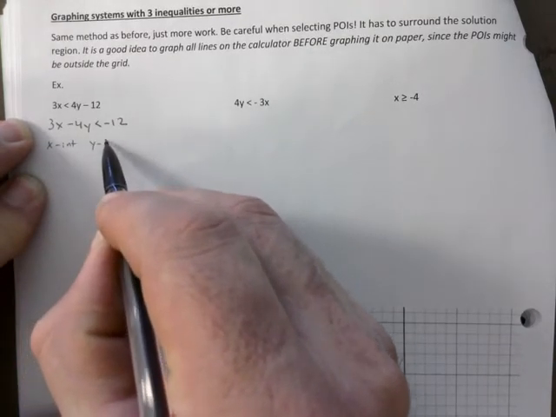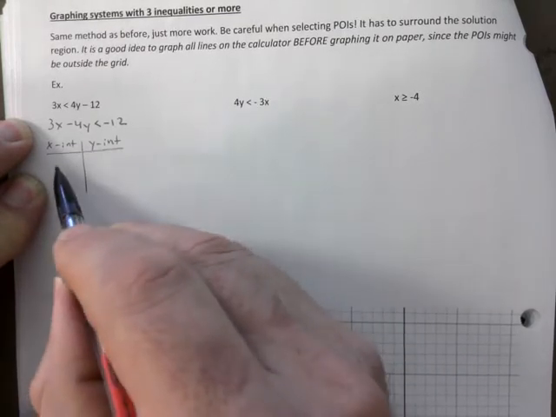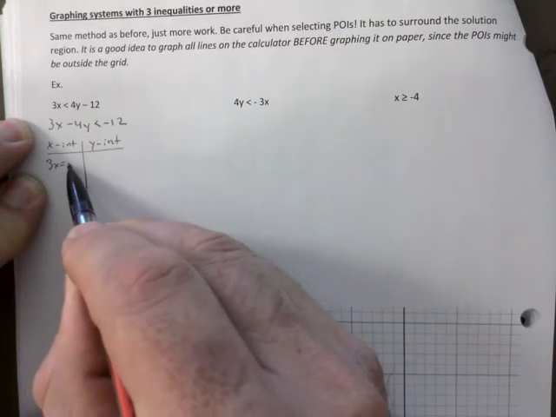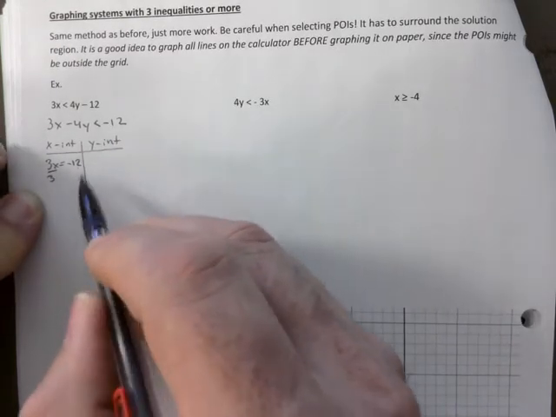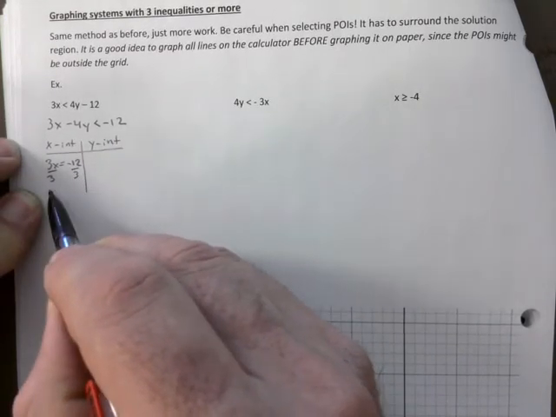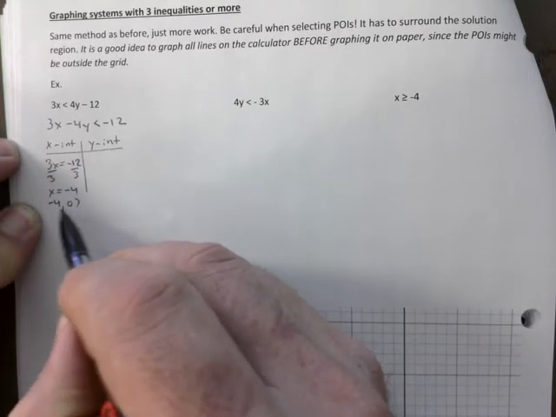X-intercept, y-intercept. 3x is equal to negative 12. Watch out, right? Divide both sides by 3. X is equal to negative 4. It's negative 4, 0.